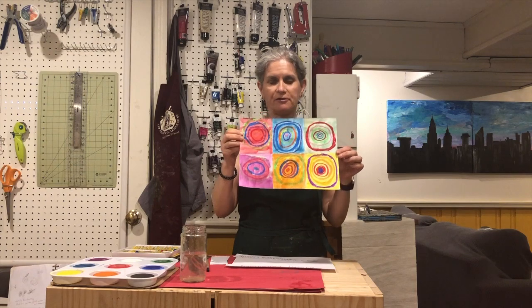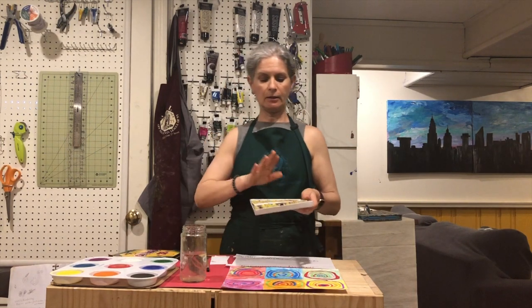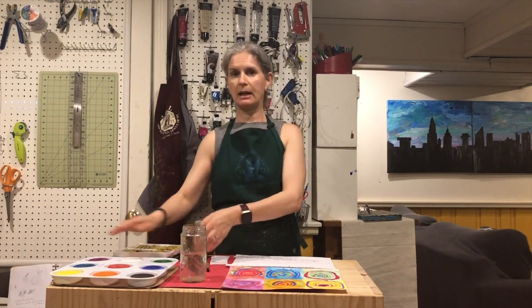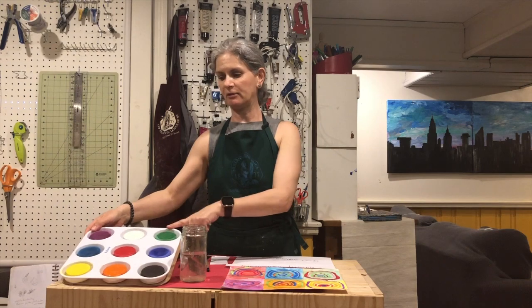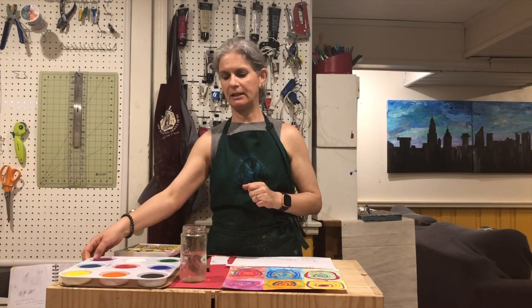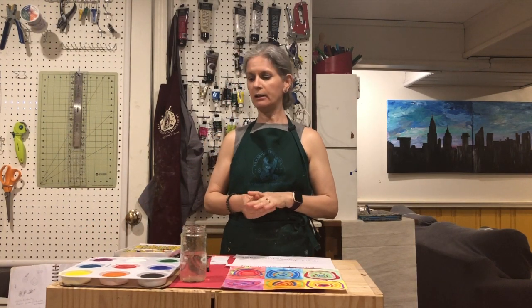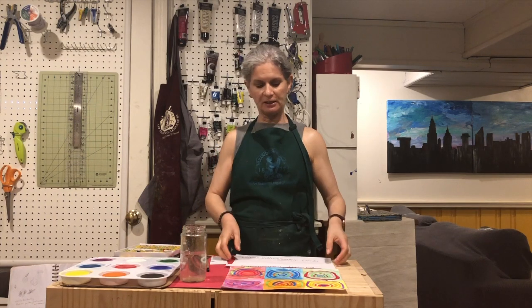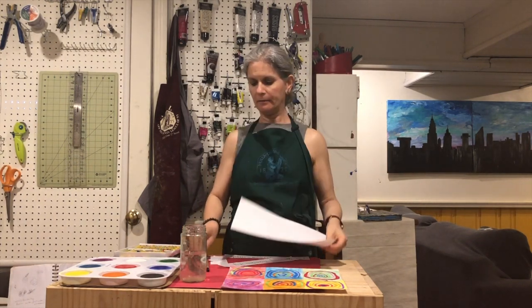So we're going to be making something like this today. You're going to need either crayons or crayon and some kind of paint. I'm really excited because I have my new paints today, but you can use watercolor if you don't have paints like this. You will also need paper, a pencil, and a ruler to get started.